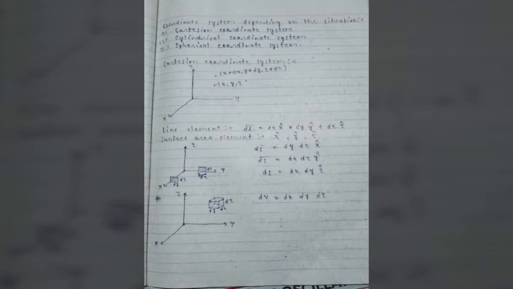Similarly, when we were calculating divergence and when we used the divergence theorem, we took surface area as a vector quantity. So in Cartesian coordinates, I want to identify the perpendicular surface area in the x direction, the surface area in the y direction, and the surface area in the z direction.